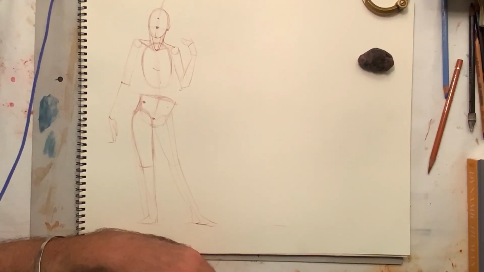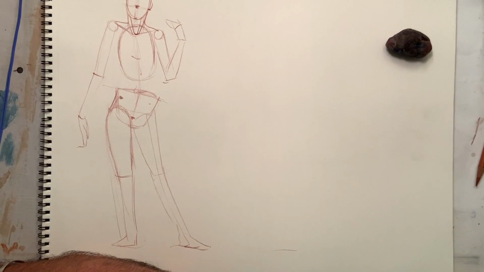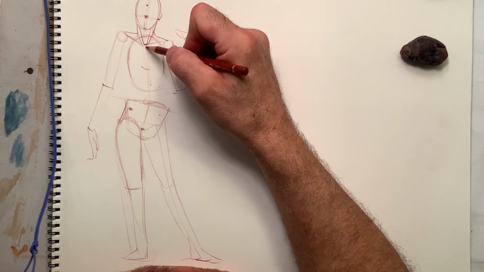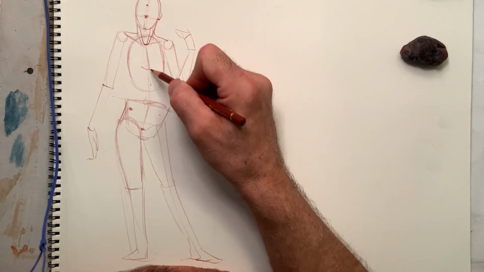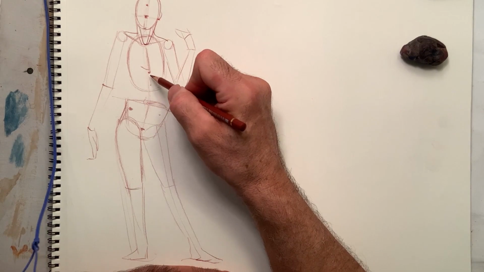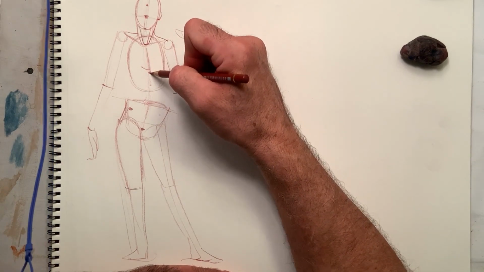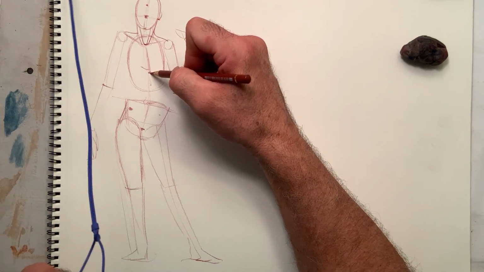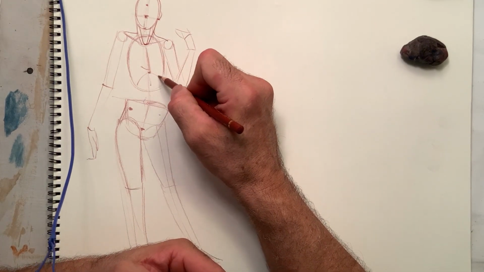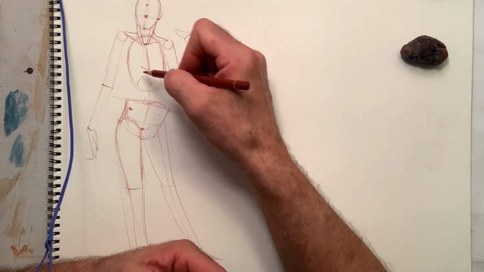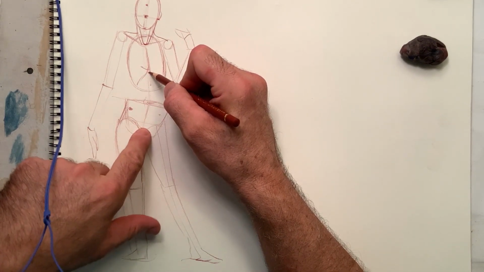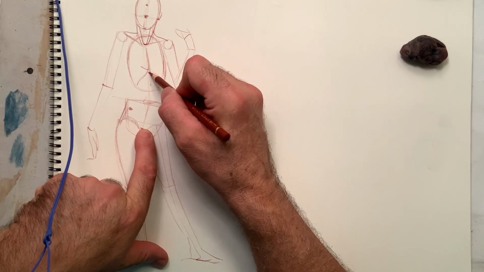So let me enlarge this a little bit so you can see it better. Right. So now we have the sternum here, right? And at a certain point, the sternum is rigid, it's a bone, so this is going to be a straight line as you see. But when the sternum ends, we have here the costal arch, right?